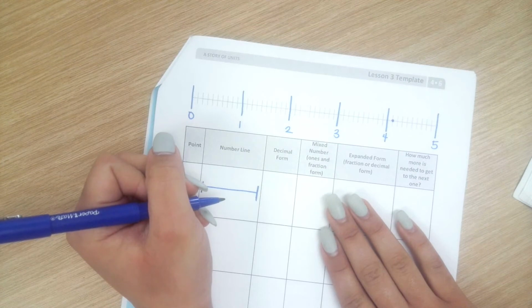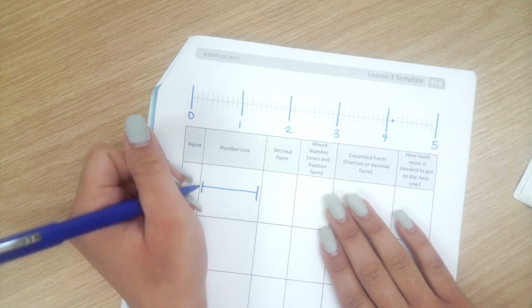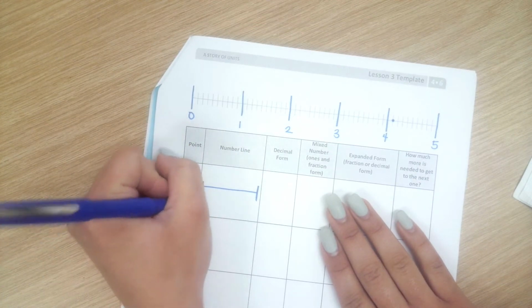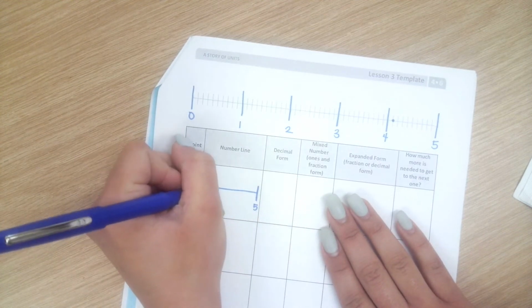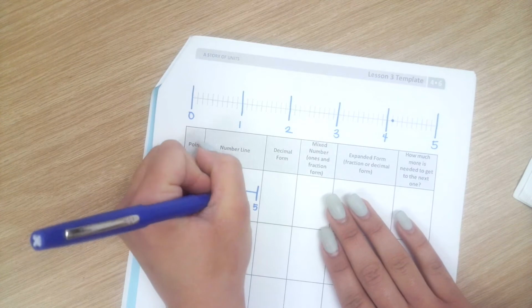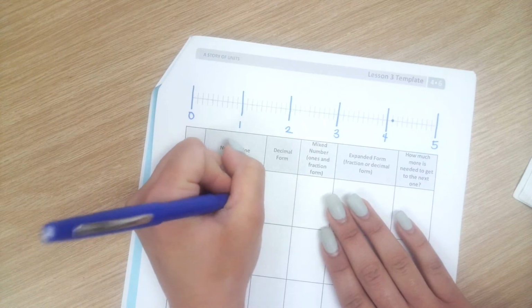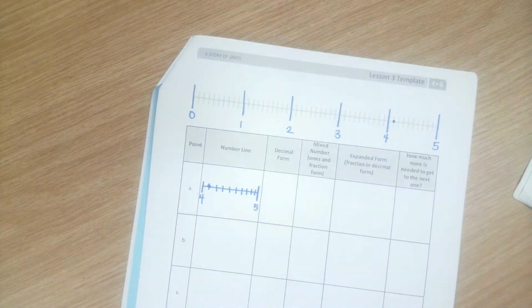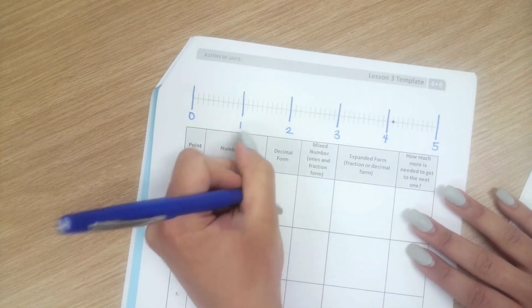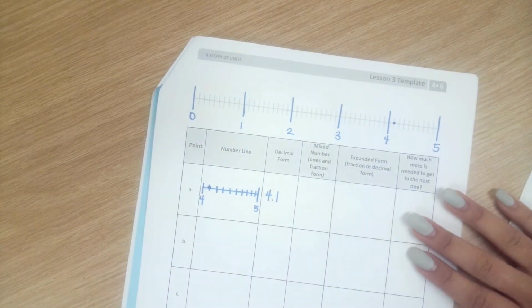So let's plot 4 and 1/10 on this number line. So it's between 4 and 5, and I have 1, 2, 3, 4, 5, 6, 7, 8, 9, 10 in there, and I'm plotting it 1/10 past the 4. So I'm representing 4.1 here.